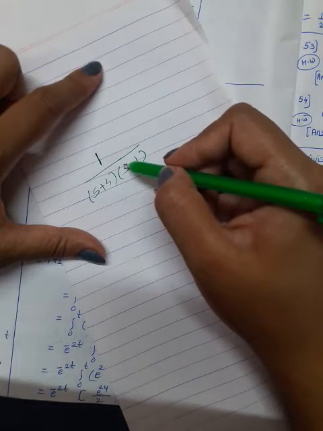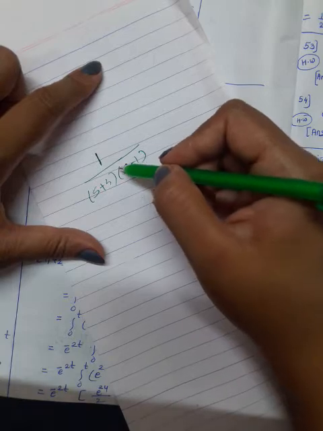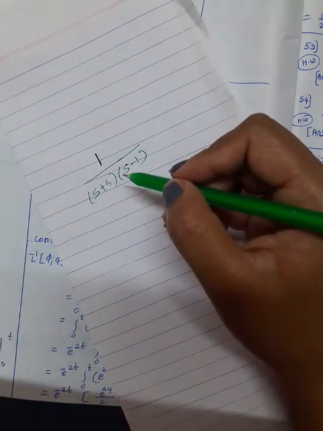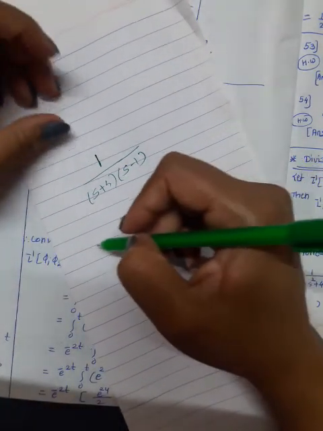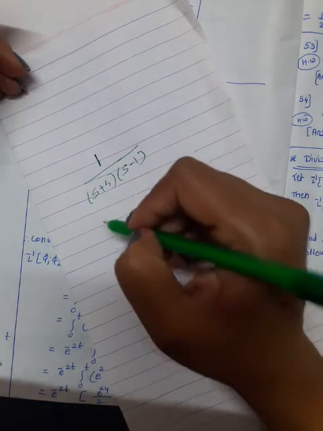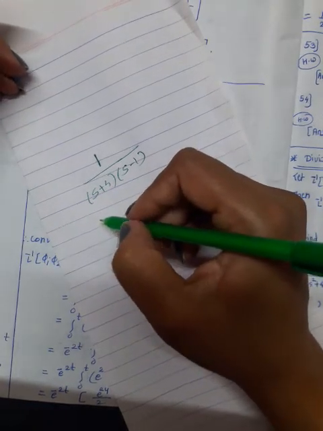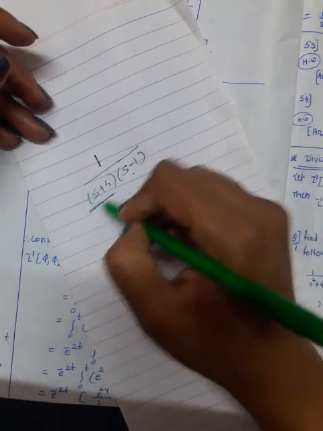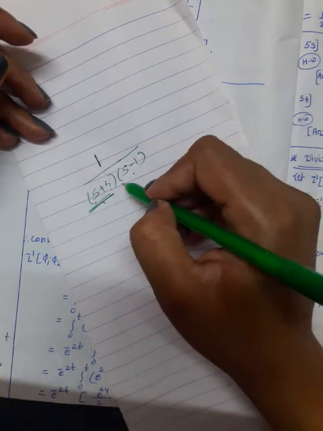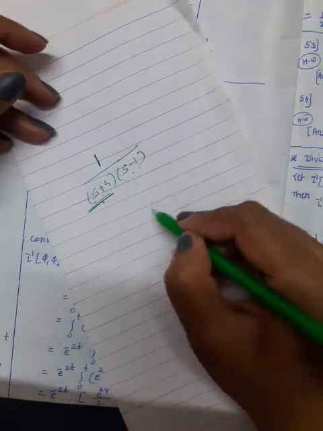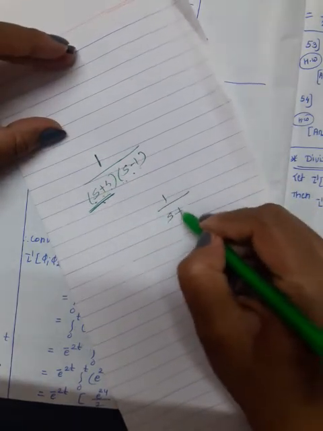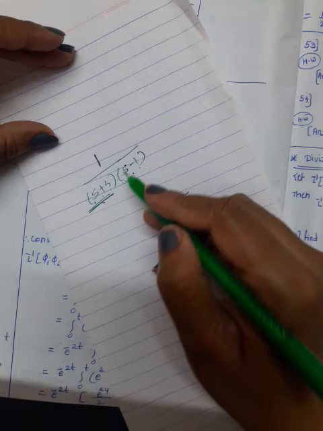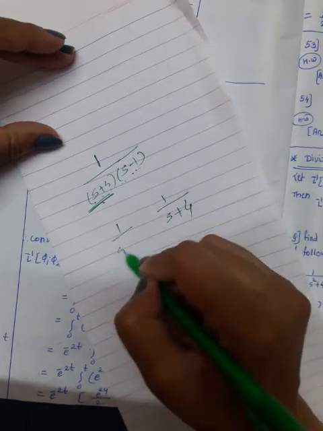For higher order it is a little difficult. Whenever in the denominator linear factors are there, you can use this shortcut. Now which one is the biggest factor? Obviously s plus 4 is bigger than s minus 1, so keep this at the second term, 1 upon s plus 4, and keep the other as the first term.